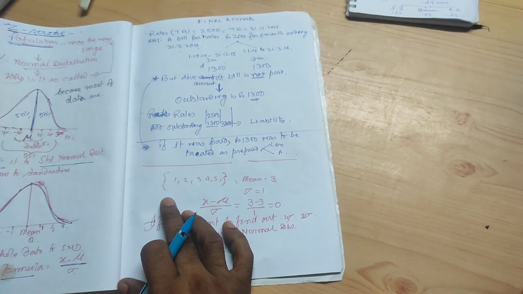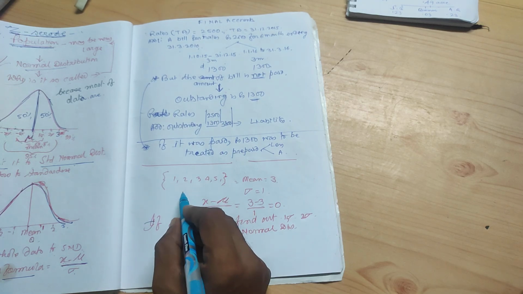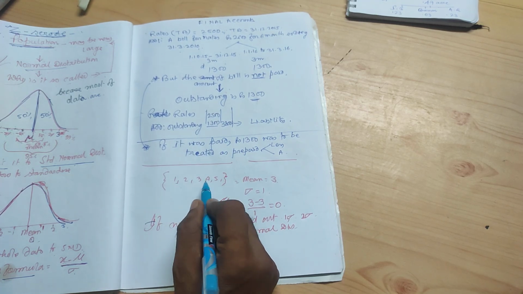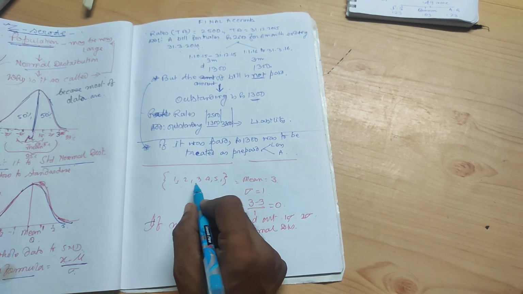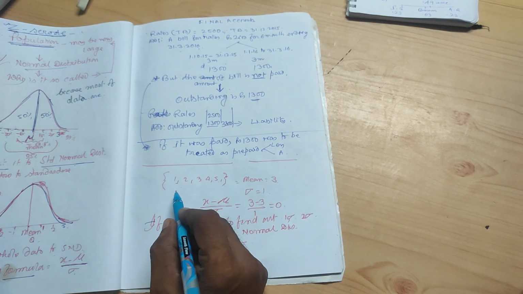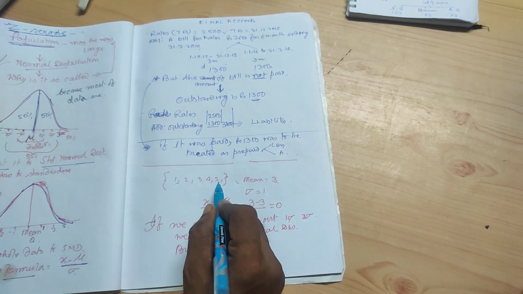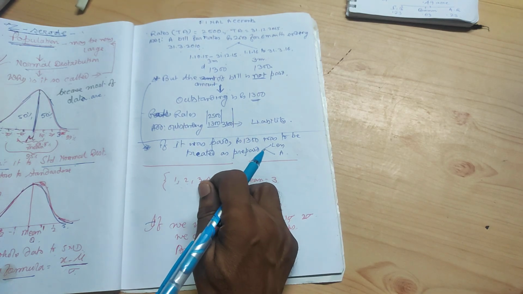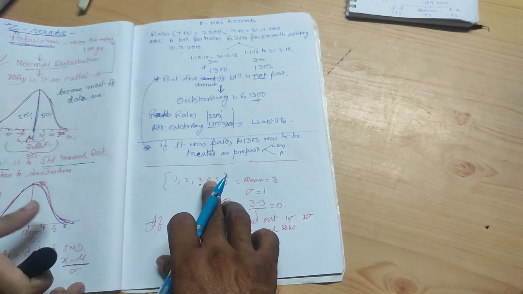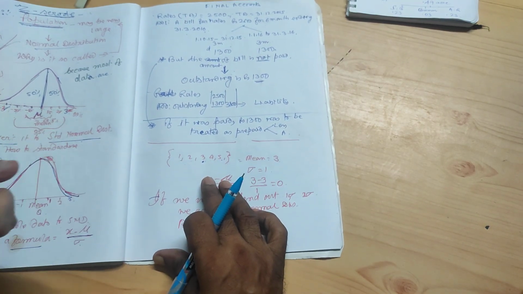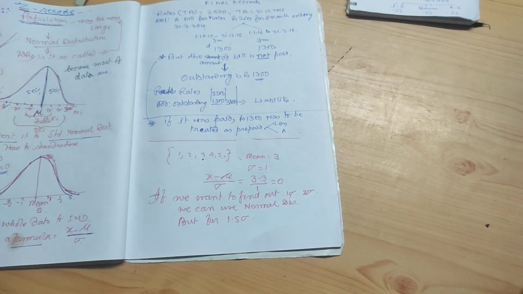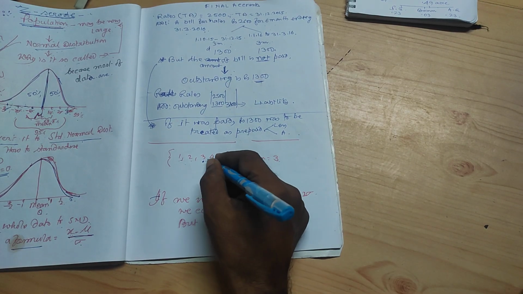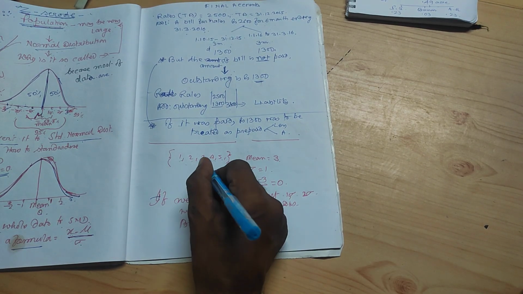If we get some data for empirical analysis, suppose there are five observations: 1, 2, 3, 4, 5. Then what is the mean? The mean is 3. As it is serially distributed, the middle is 3.